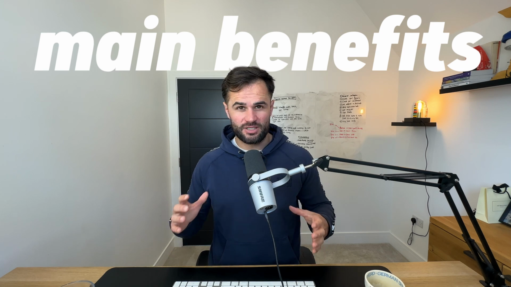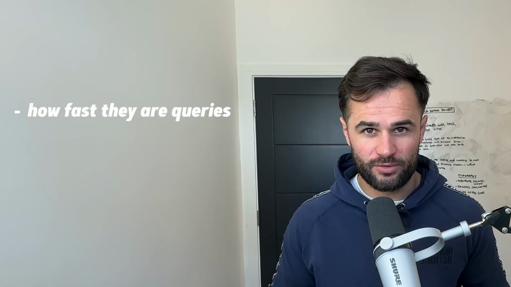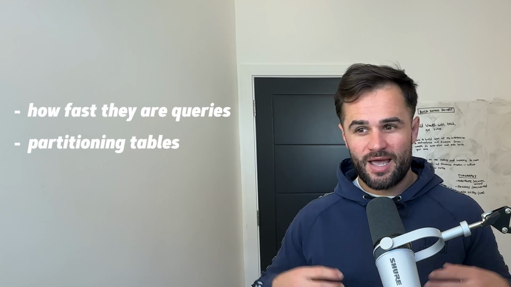We're going to start off by looking at how you can install TimescaleDB using the official Docker image. We'll then go over some basics like connecting up a table, adding some inserts, and finally we'll look at the main benefits of TimescaleDB, including how fast they are at queries, partitioning tables, and also compression of data. So let's get straight into it.